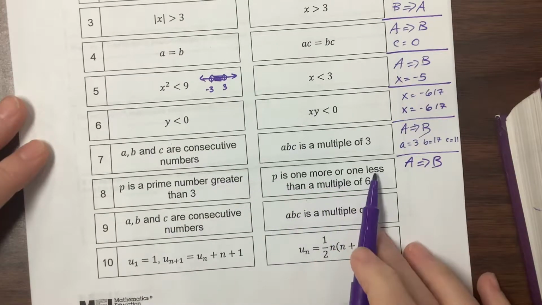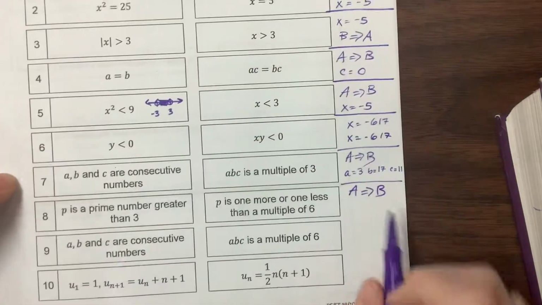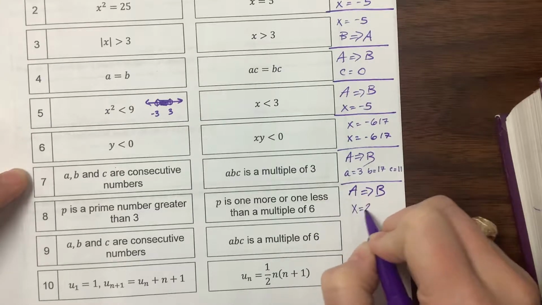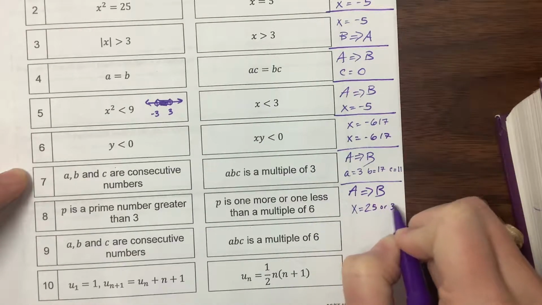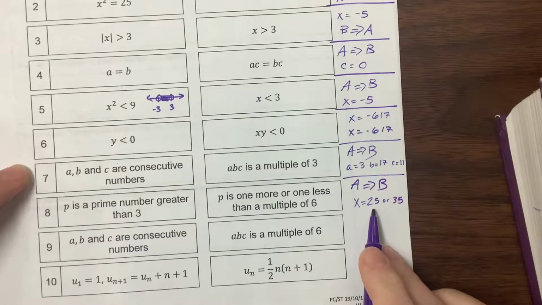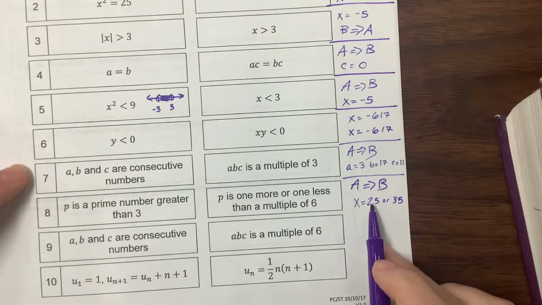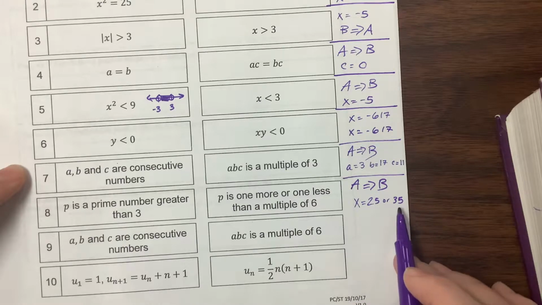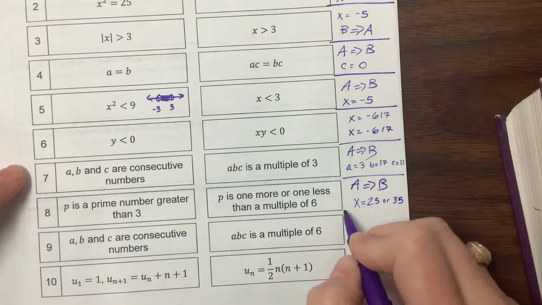And then P is one more or one less than a multiple of 6. We used the 2 examples that we saw the most or heard the most. People kept telling me in class 25. Notice that that's one more than 24, which is a multiple of 6, but 25 is not prime. The one I had come up with was 35, which is one less than 36, which is a multiple of 6, but this is not prime either.